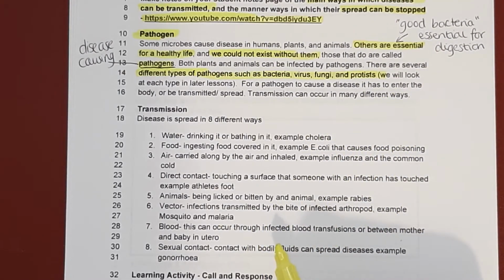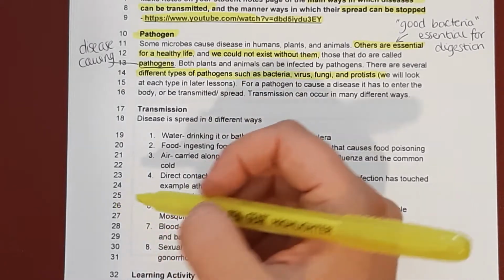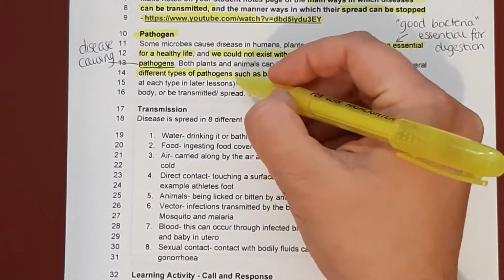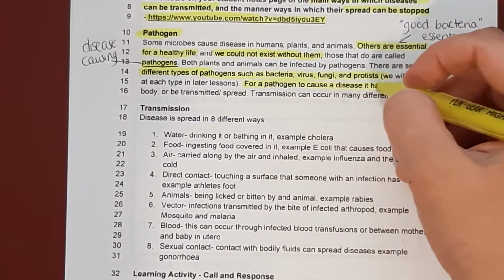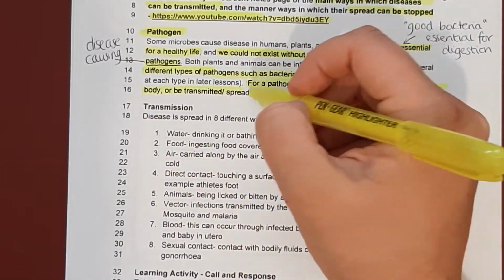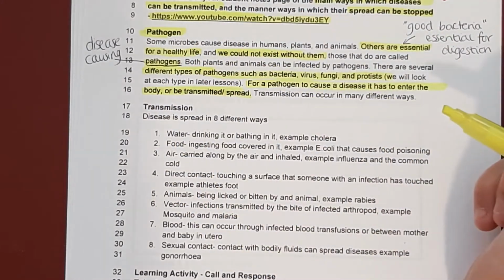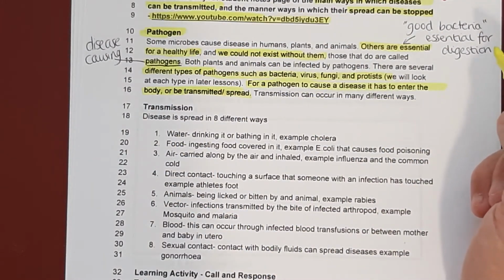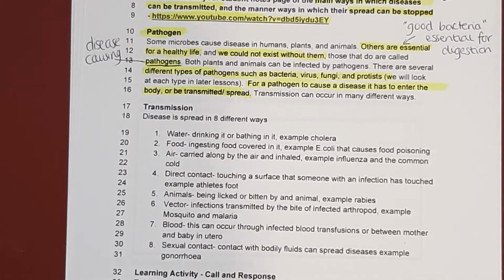So for a pathogen to cause disease, it has to enter the body. This is really important. These organisms can't cause diseases unless they're inside us, okay? Or it has to be transmitted or spread. So essentially it has to get into our body somehow, and there are many different ways of this happening. So let's have a look at that. Transmission.